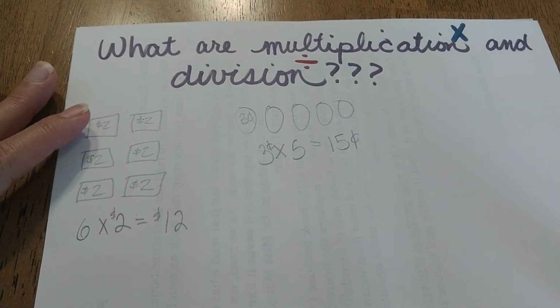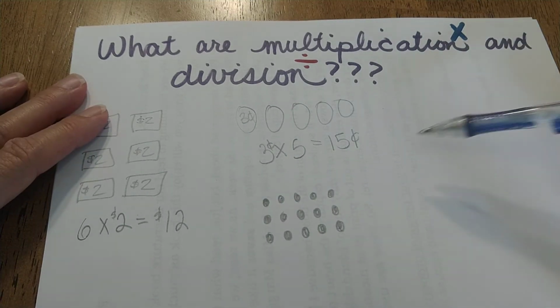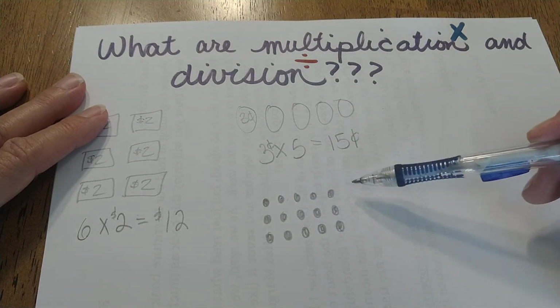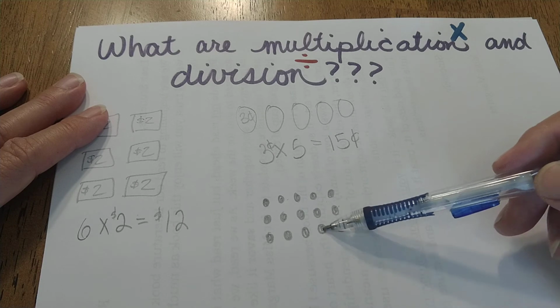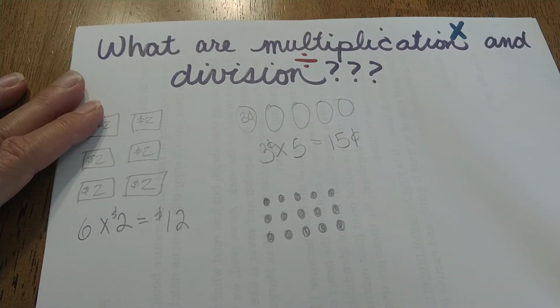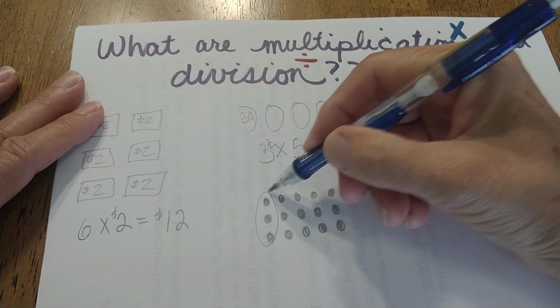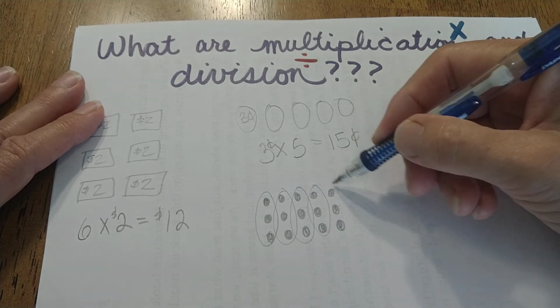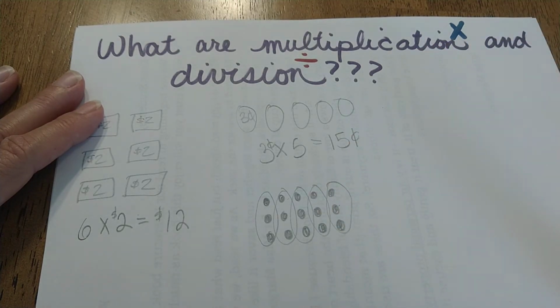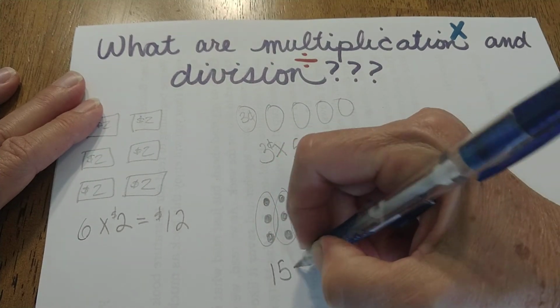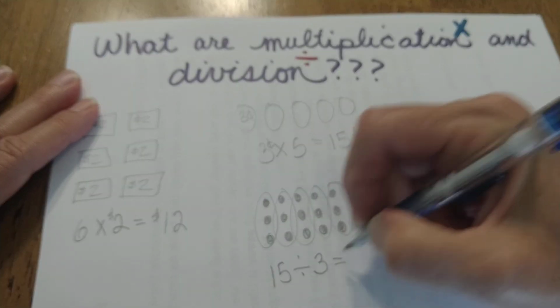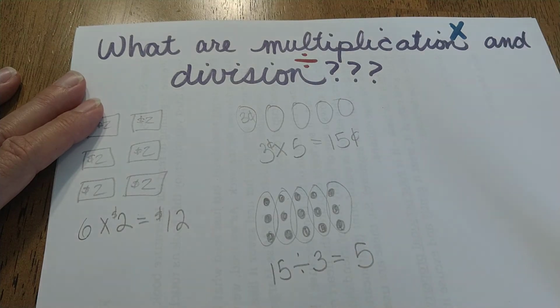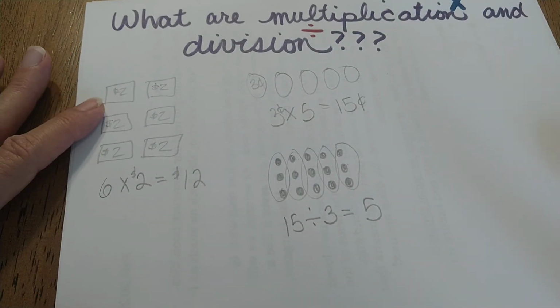So let's draw that. Okay, by the magic of video, there they are. So I have, these are pennies, and there's 1, 2, 3, 4, 5, 6, 7, 8, 9, 10, 11, 12, 13, 14, 15 of them. If I want to group them in groups of 3 cents, there's a group, there's a group, there's a group, there's a group, there's a group. So how many groups of 3 cents are there in 15 cents? There's 5 of them. The math question for this is 15 divided into teams or groups of 3 makes how many groups? 5.